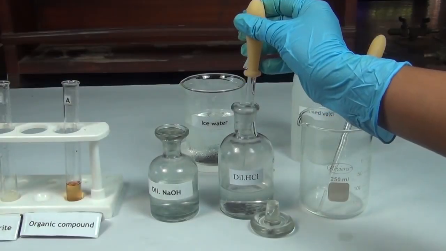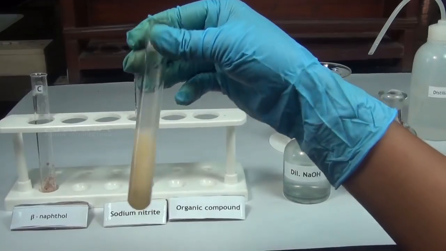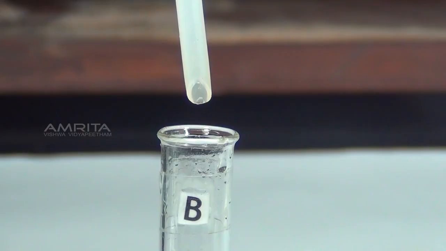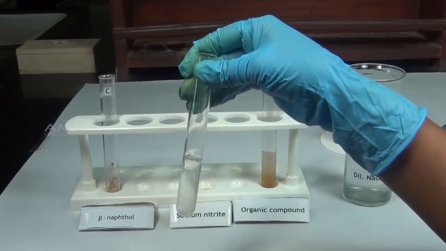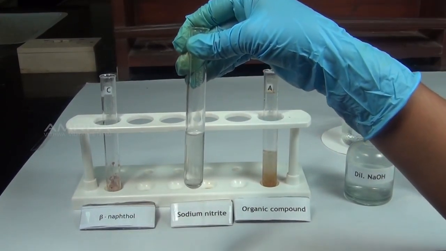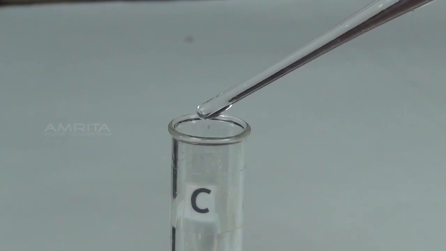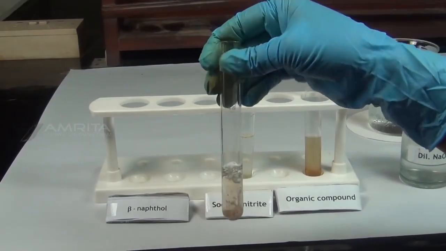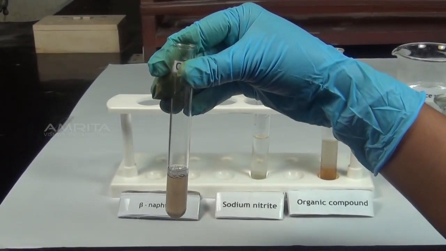Using a dropper, add a small quantity of dilute hydrochloric acid to test tube A. Shake the test tube well to dissolve the compound in hydrochloric acid. Now, add a small quantity of distilled water to test tube B. Shake the test tube well to dissolve sodium nitrite in distilled water to get sodium nitrite solution. Using another dropper, add a small quantity of dilute sodium hydroxide solution to test tube C. Shake the test tube well to dissolve beta-naphthol in dilute sodium hydroxide solution.